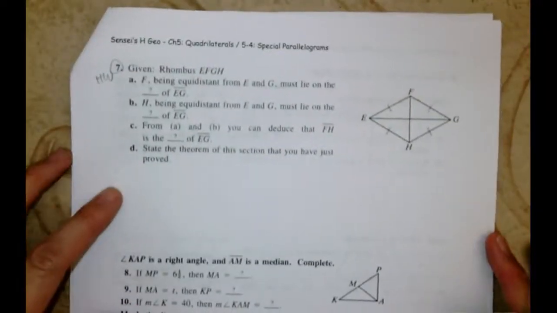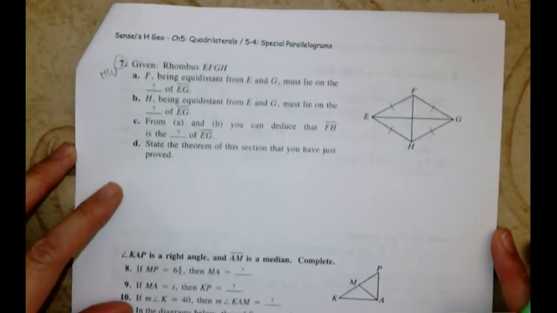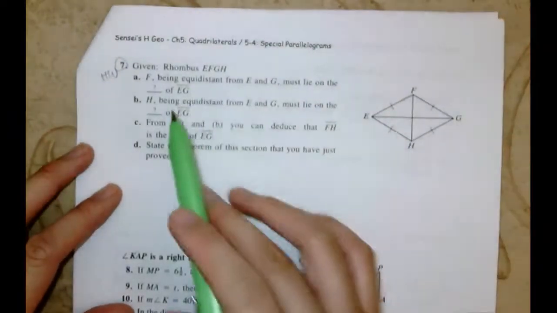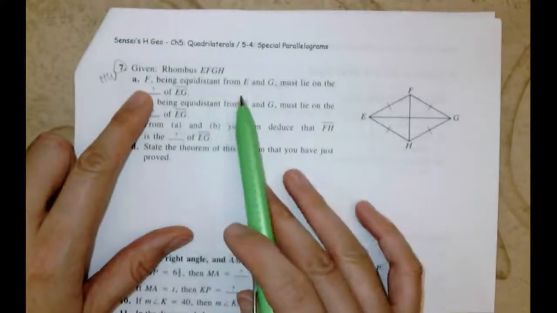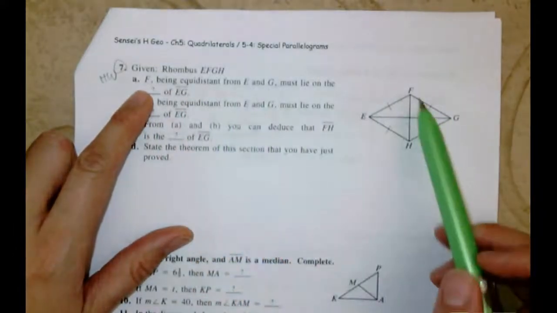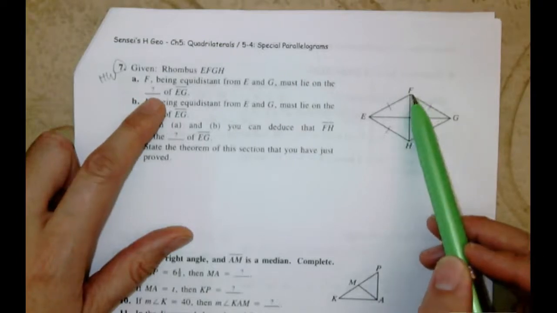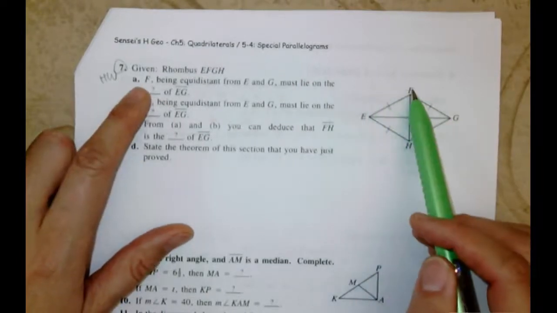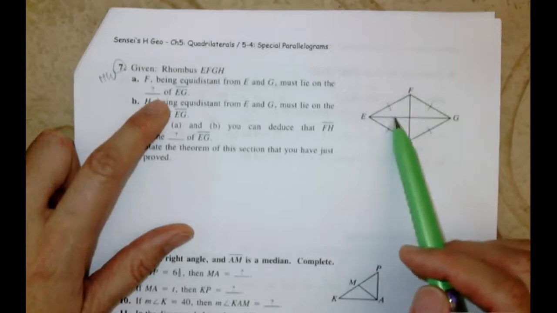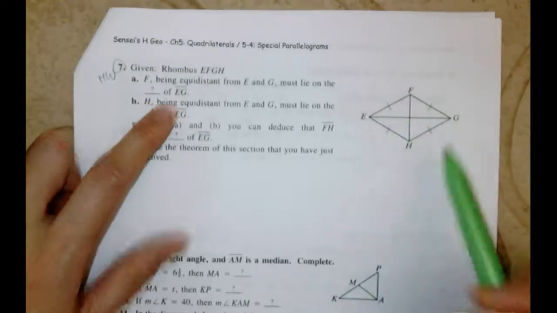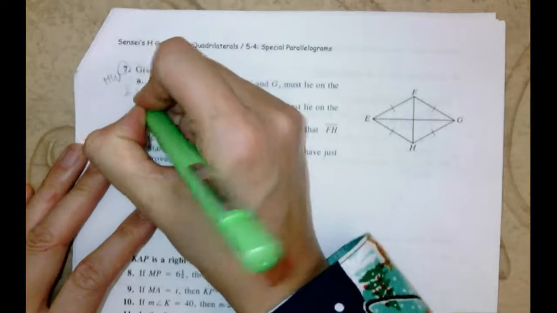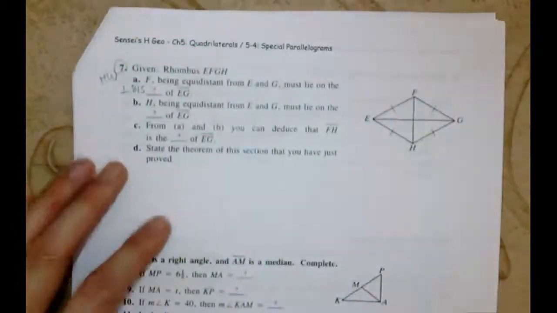Okay, so it's a little bit, but there are a lot in this packet, so you have to do more tonight. Okay, maybe I'll do A for you. F being equidistant from E and G, F must lie on the perpendicular bisector of EG, right? And so forth. Okay, so do the rest.